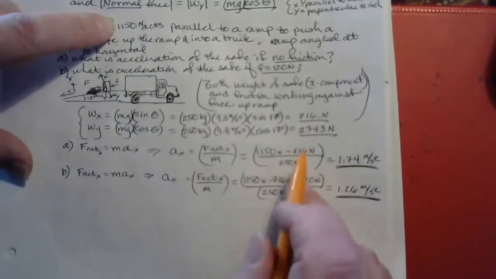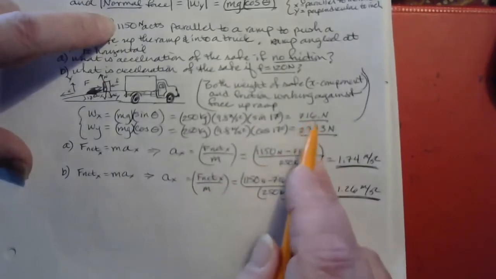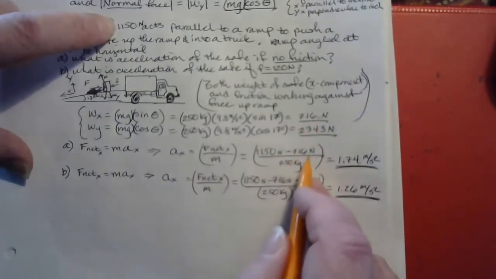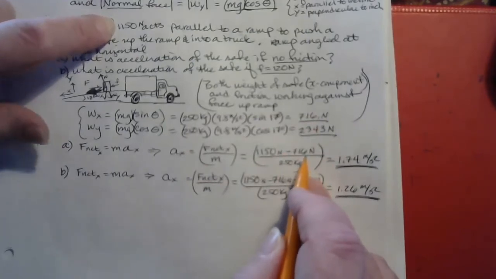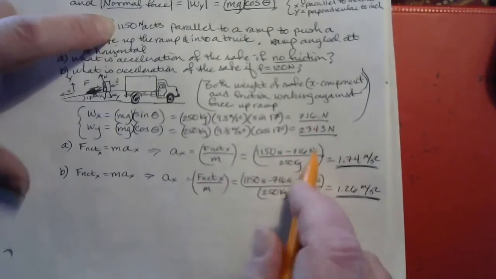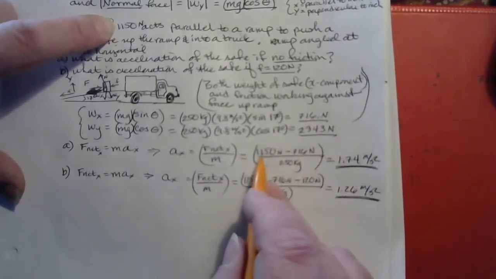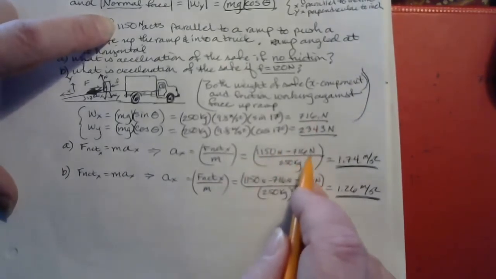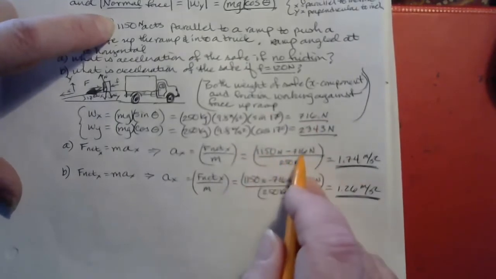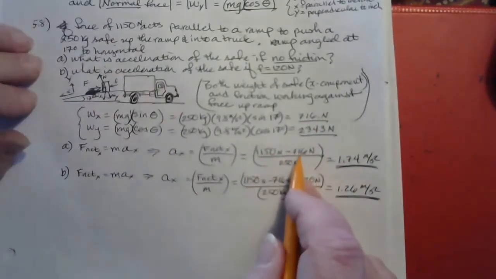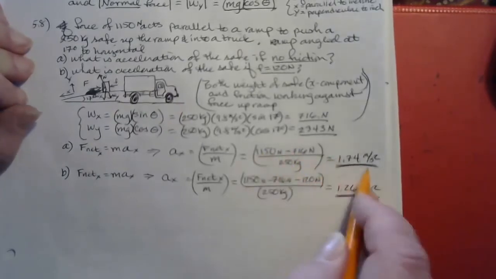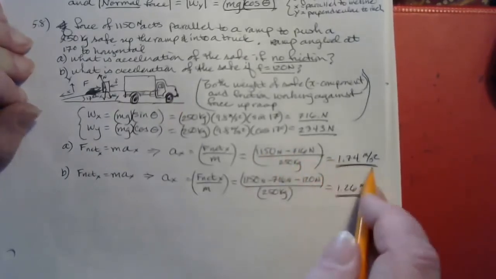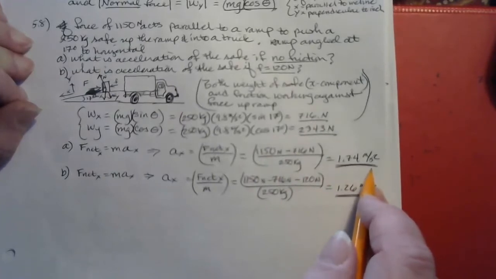And opposing that is the X component of the weight, which is 716 newtons. We're not considering friction in part A, so we don't have to worry about that. So 1150 minus 716 would be the net force in the X direction pushing the safe into the truck. And the mass is 250 kilograms. When you work that out, you get an acceleration of 1.74 meters per second squared.